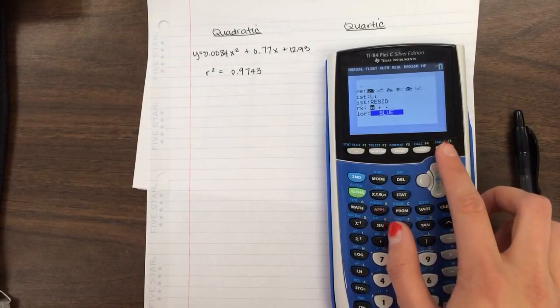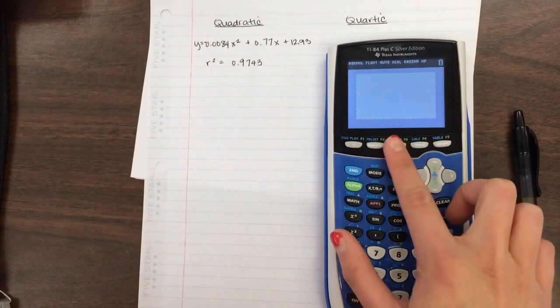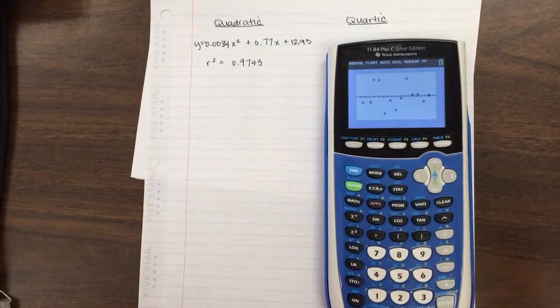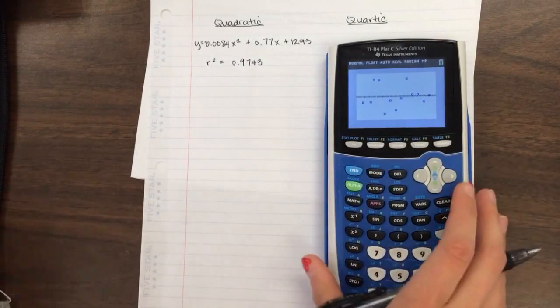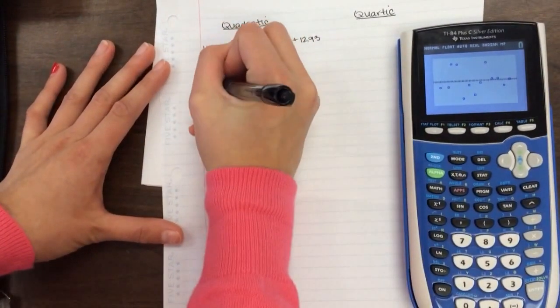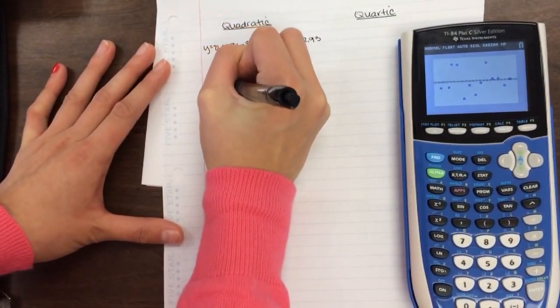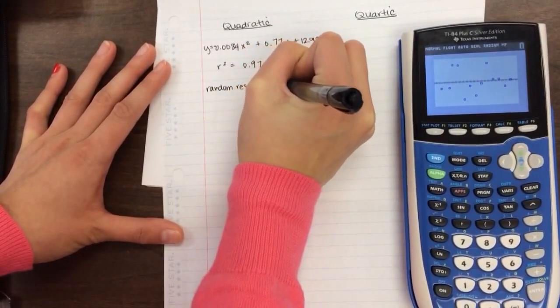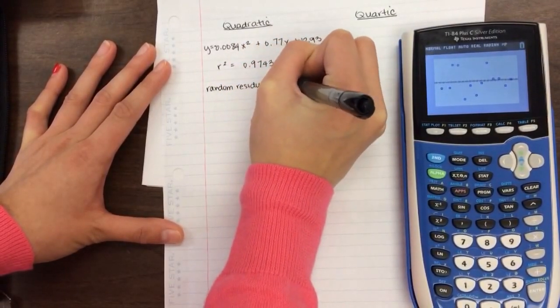So now you're going to graph it, but you want to do zoom 9 again. And so these residuals look pretty random. So random residuals is yes.